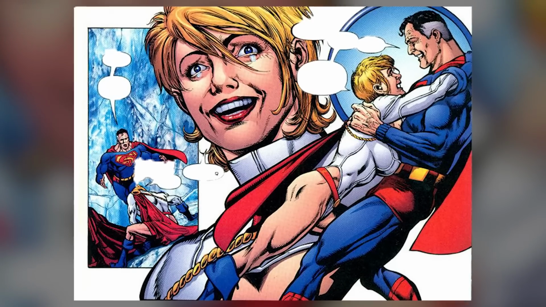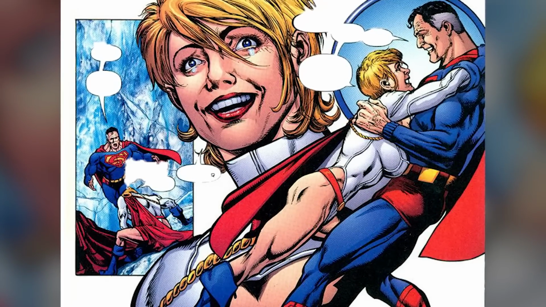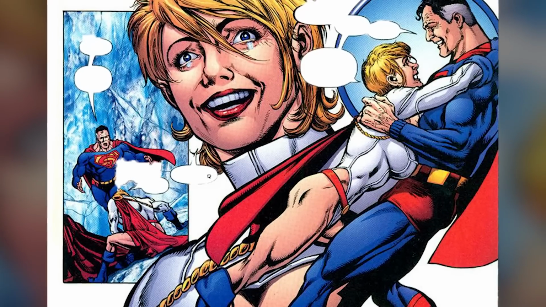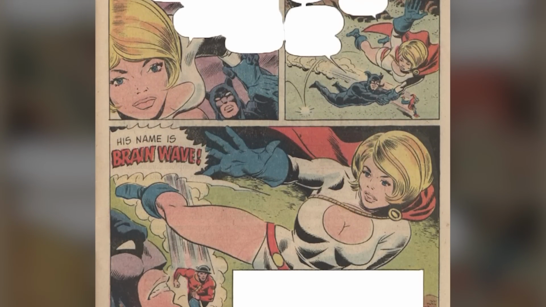Power Girl's real name is Kara Zor-El, and she is the cousin of Superman. Like Superman and Supergirl, she was born on the planet Krypton and sent to Earth before the planet's destruction. However, her arrival on Earth was delayed, and by the time she arrived, she was already a young woman.